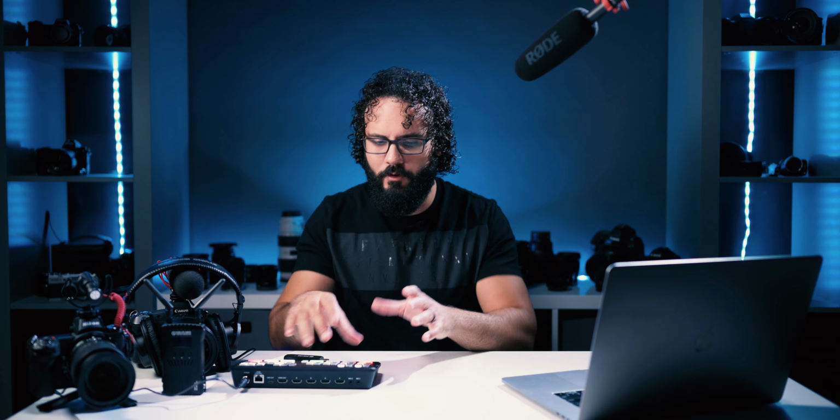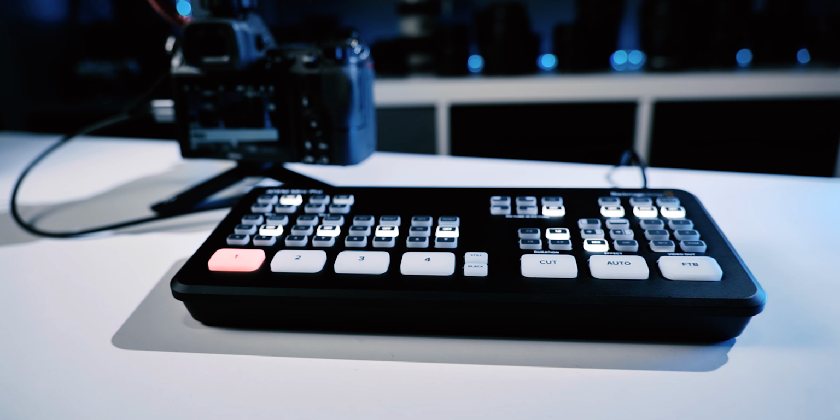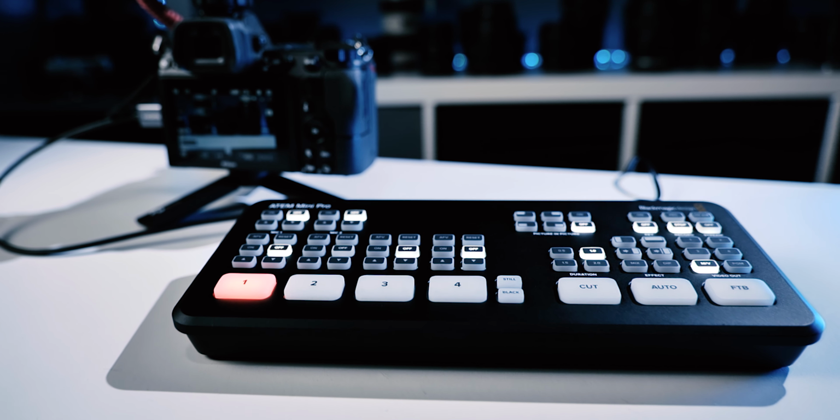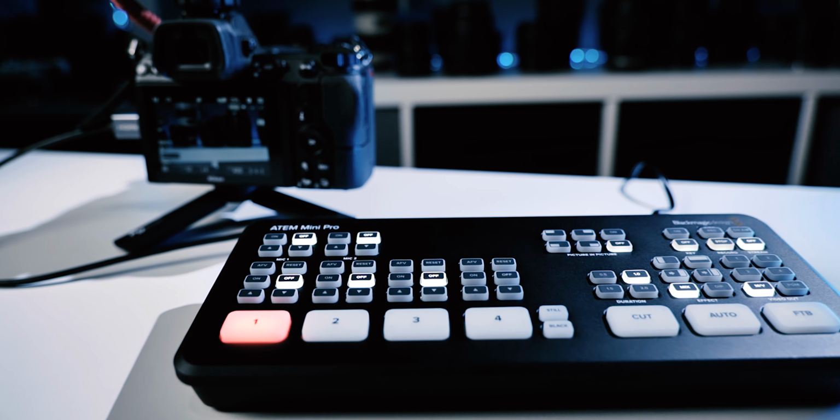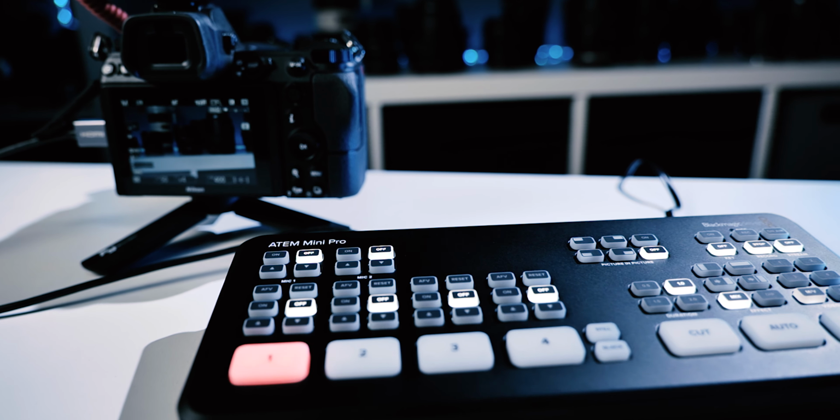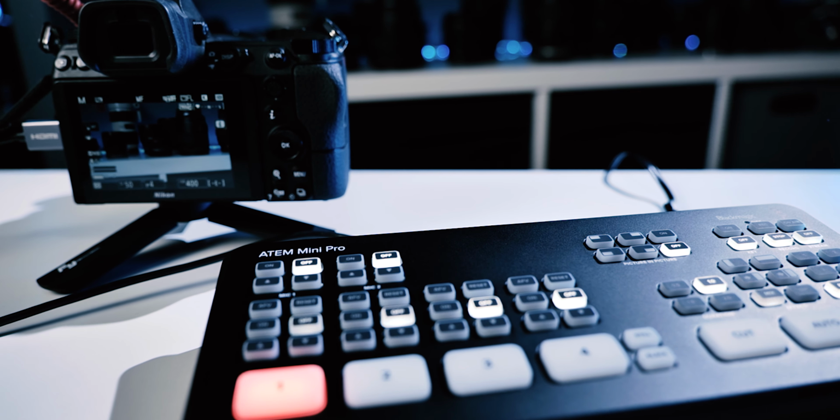However, if you're also going to be putting on a live event or recording a live event and do want to stream it, I would highly recommend looking at an option like this. This is the brand new Blackmagic ATEM Mini Pro. They also have just the Mini version. We'll go over some of the differences on there, but they're very inexpensive at under $300.